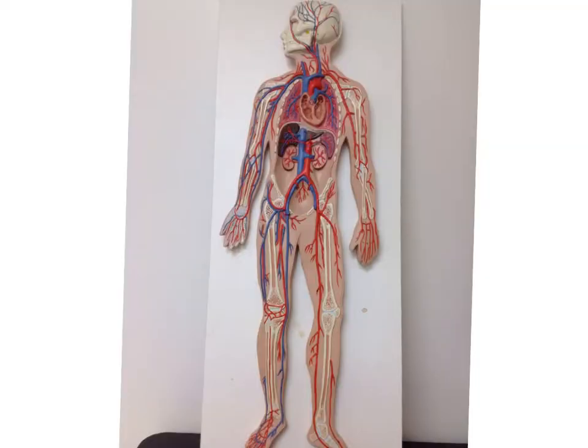Just a quick reminder, as you're studying for the lab practical, do include artery and vein, left or right, as needed for each of the labeling. Also, remember that arteries are red, veins are blue, except in pulmonary, the reverse is true.